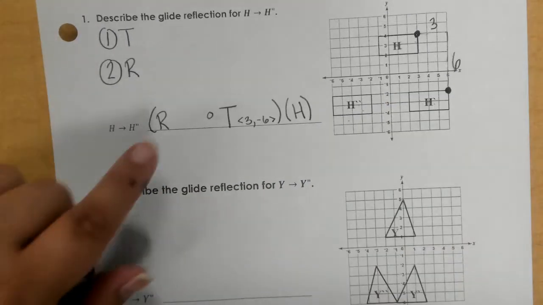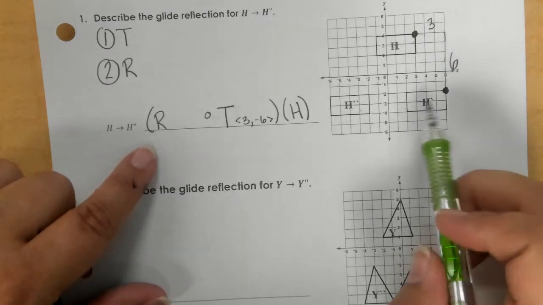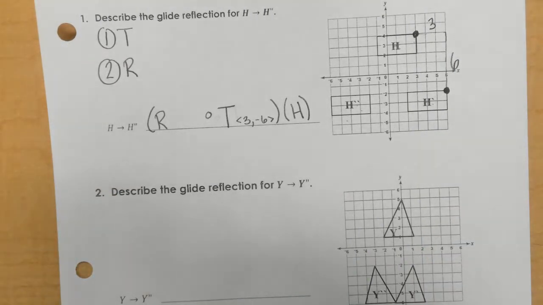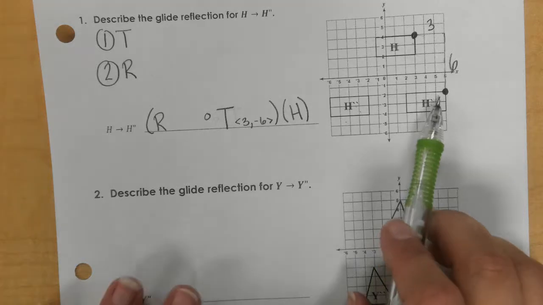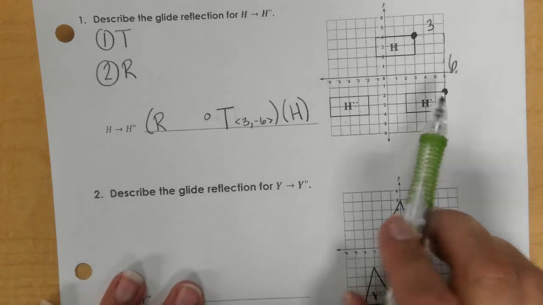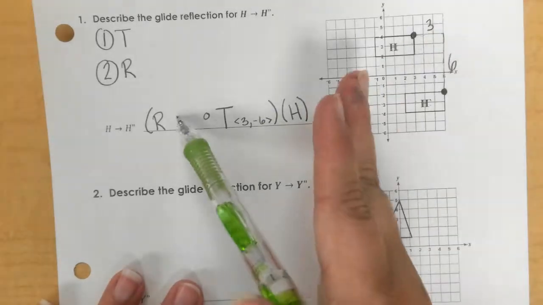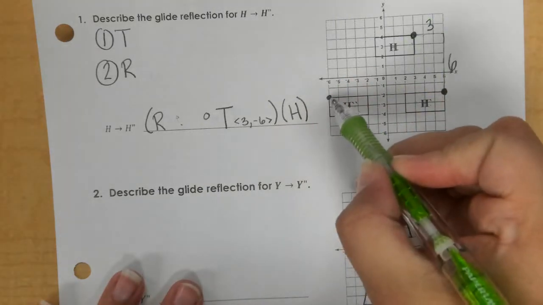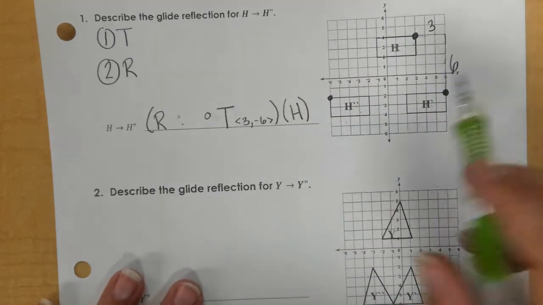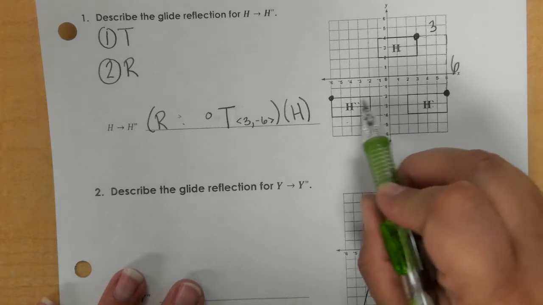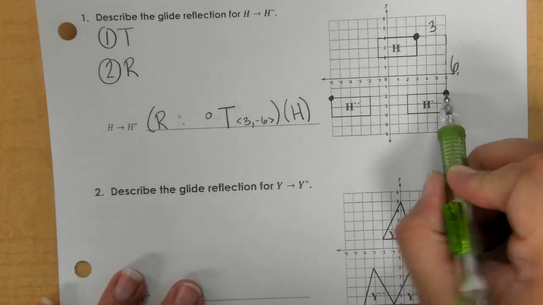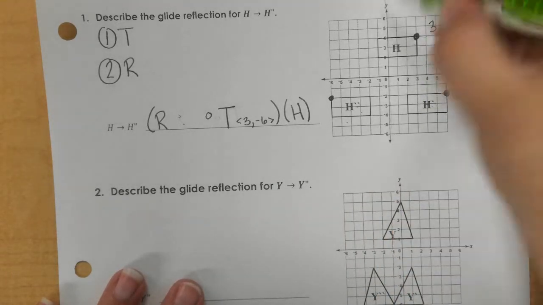Okay? And then for my reflection, I know that I have to reflect second. If I think about it, this point ends up being this point if this was folded over, reflected. So what's the halfway point between here and here? Well, it has to be the y-axis.